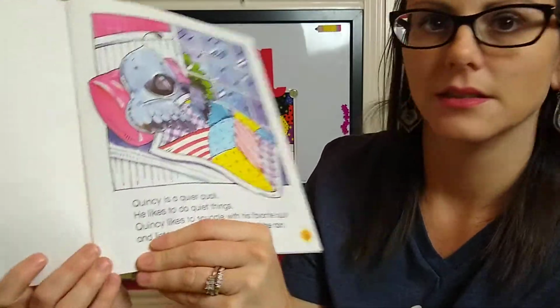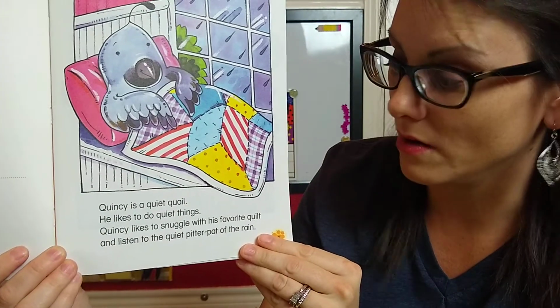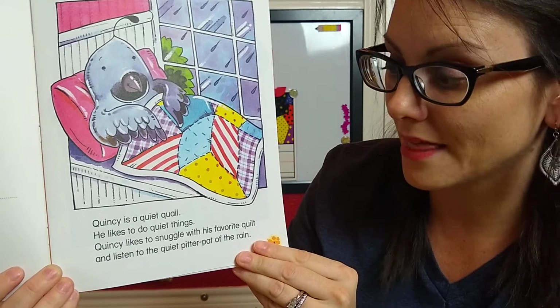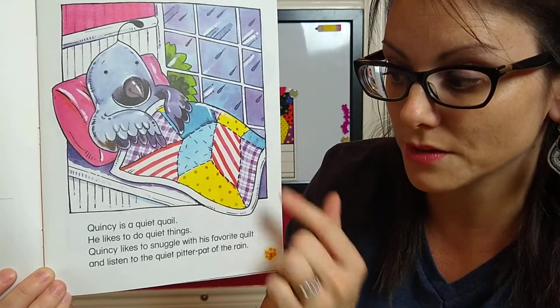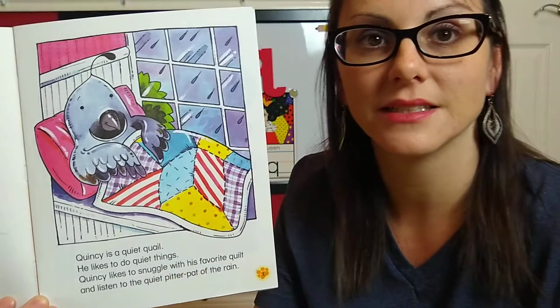All right. Here we go. Quincy is a quiet quail. He likes to do quiet things. Quincy likes to snuggle with his favorite quilt and listen to the quiet pitter-patter of the rain.